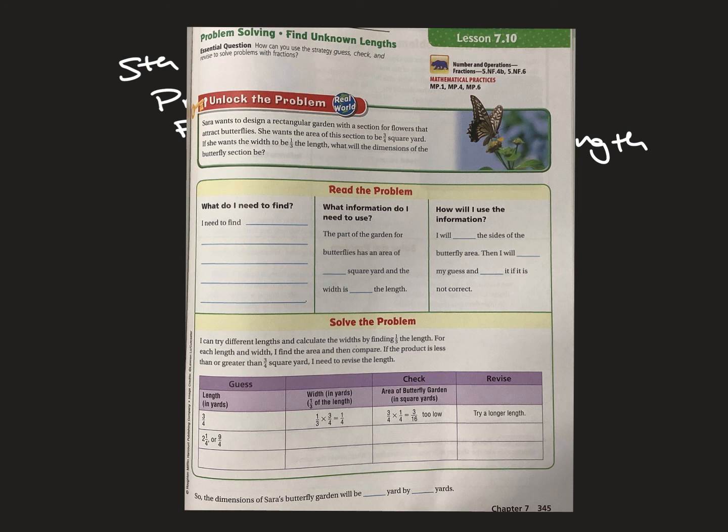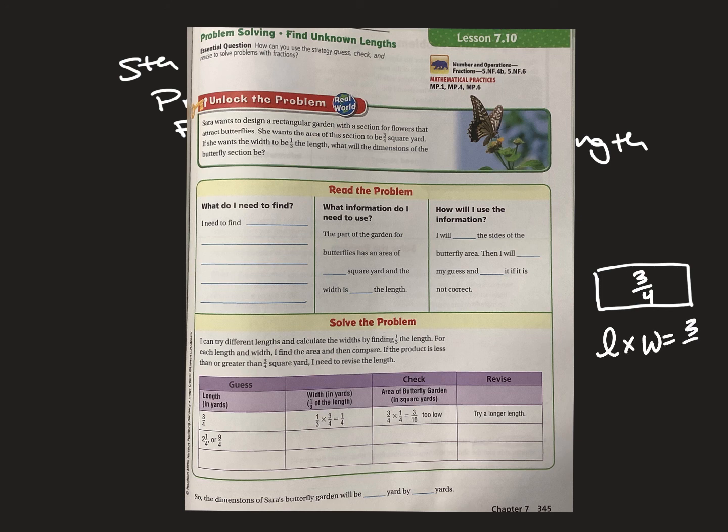Who wants to attract butterflies? I don't like butterflies. Okay, anyways, I'm drawing a rectangle because they said rectangle.